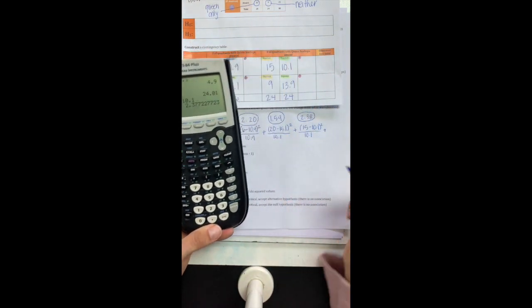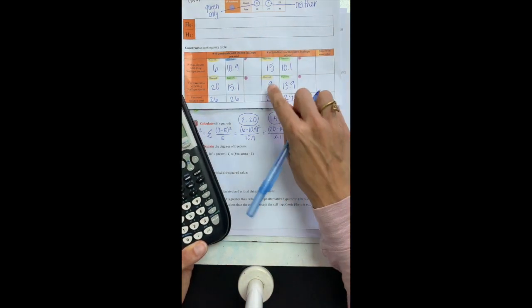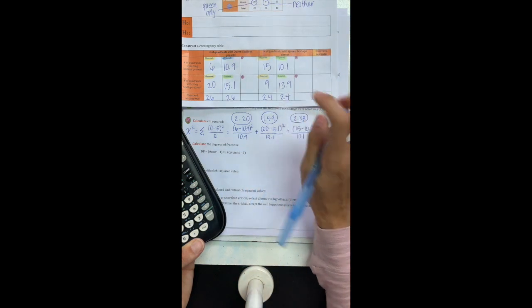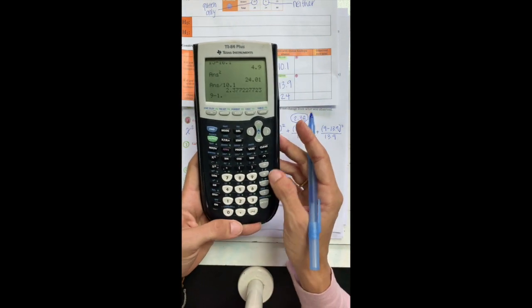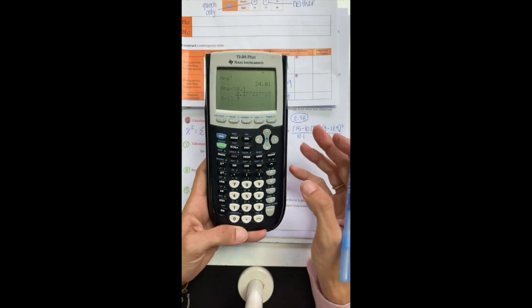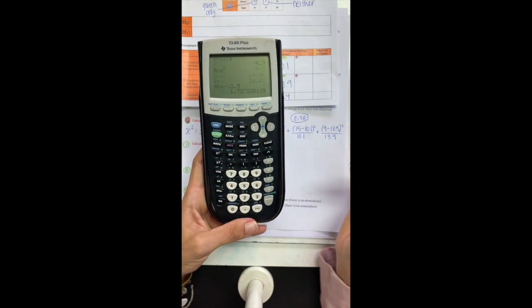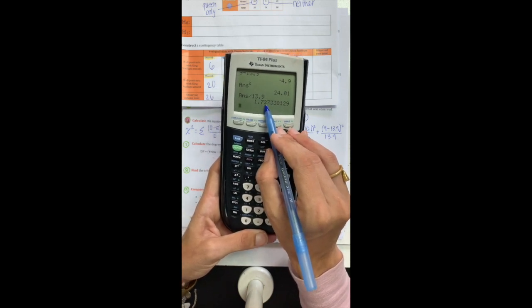Okay, so let's figure out the last one. First thing we want to do is take our observed, which is 9, minus our expected, 13.9, square that, and divide it by our expected, which is 13.9. So let's do 9 minus 13.9, square it, and divide it by our expected 13.9, equaling 1.727. Once again, let's bump this 2 up to a 3.